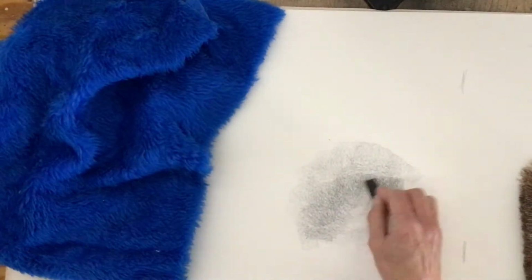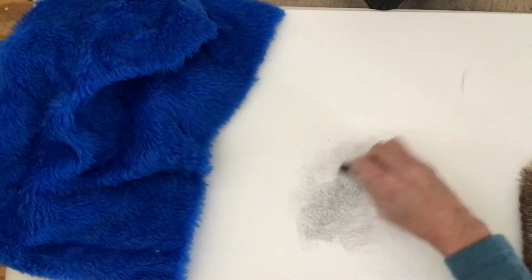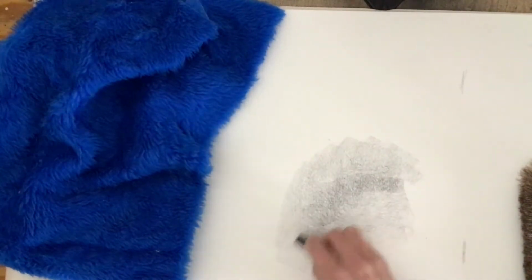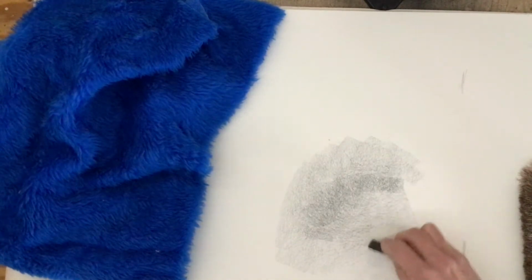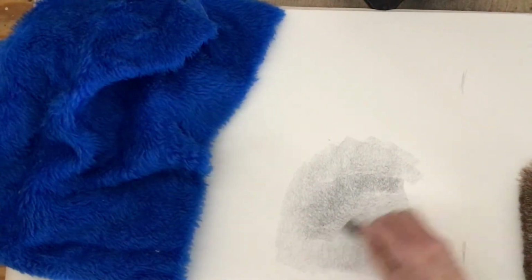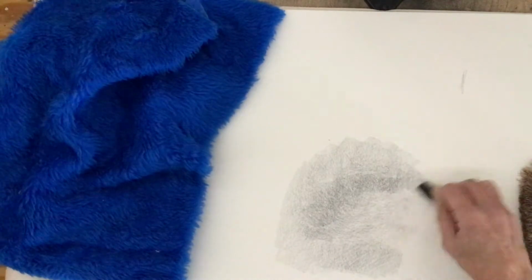And I'm going to lay less graphite on those areas where the folds are not as deep. More, less.